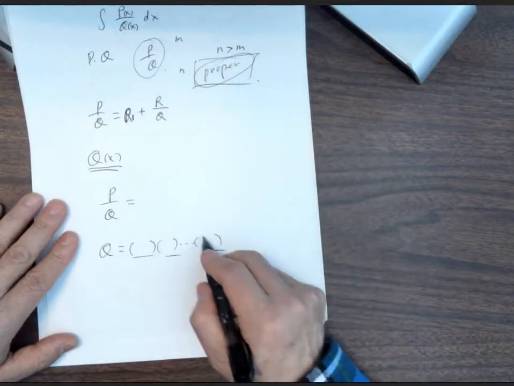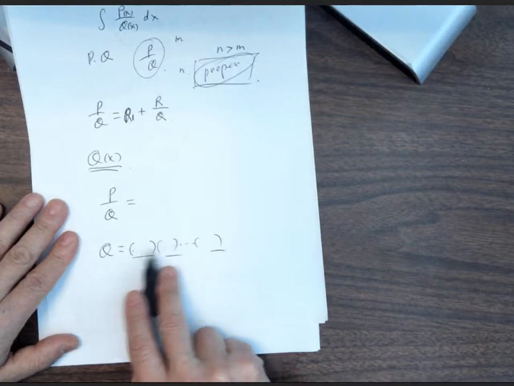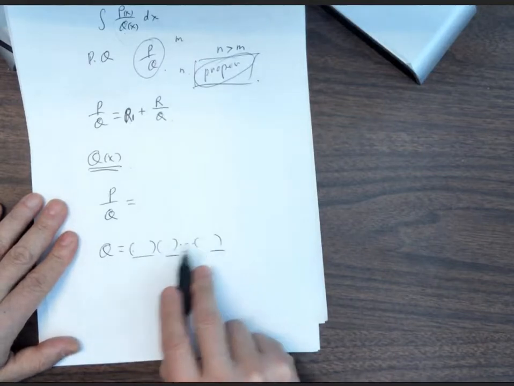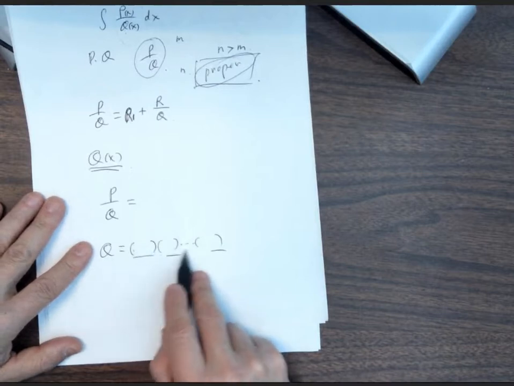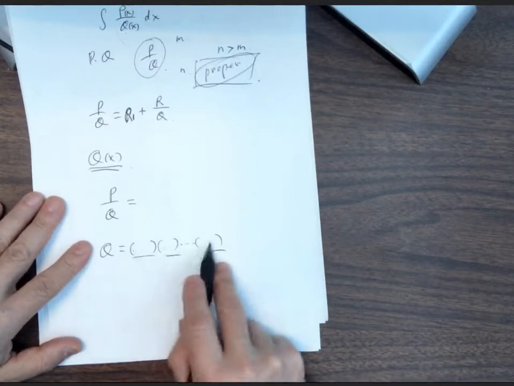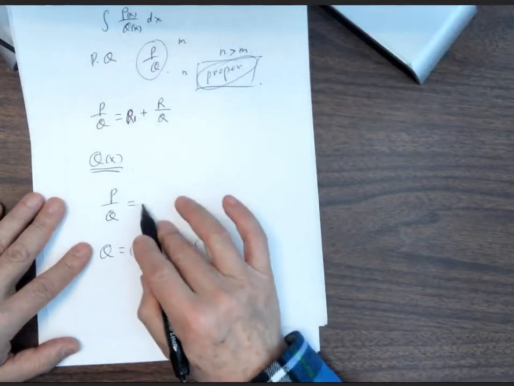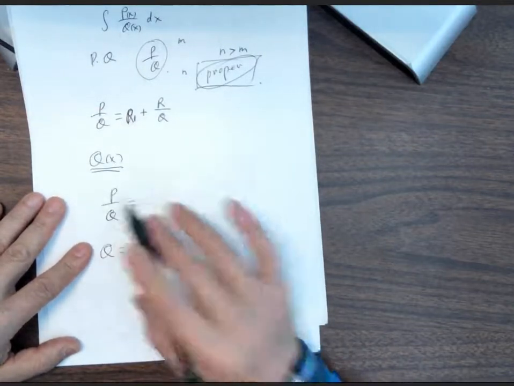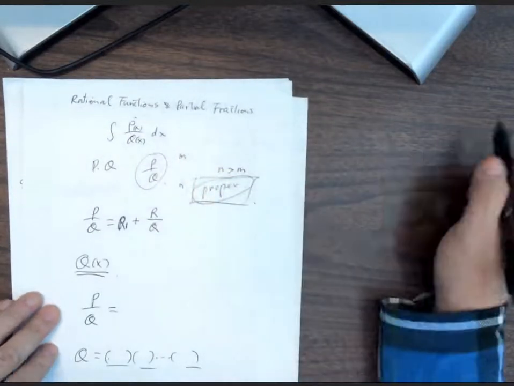So depending on the type of factors involved, all just first order or second order, we come up with a different way to decompose the fraction. So this method is called partial fractions.